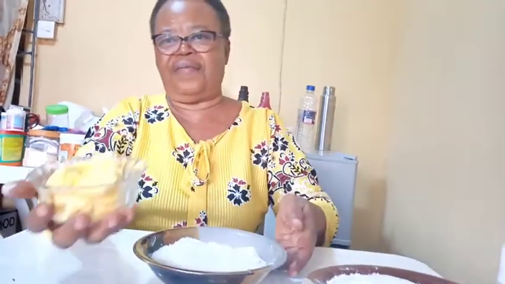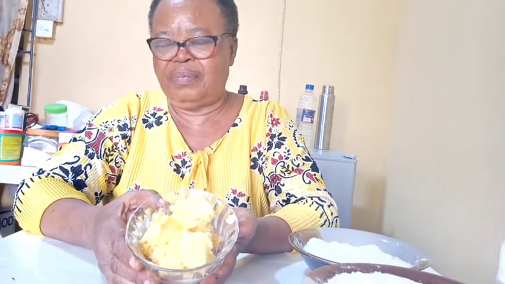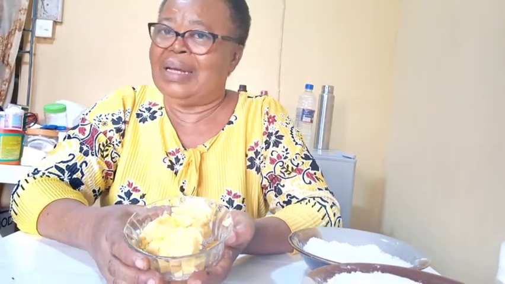Here I have my margarine. This is Napa margarine. Some use butter, but I use margarine. Butter is an animal product and it has a high level of cholesterol and saturated fat, while margarine does not have high cholesterol. It has monounsaturated fat. I use it because it's also inexpensive.